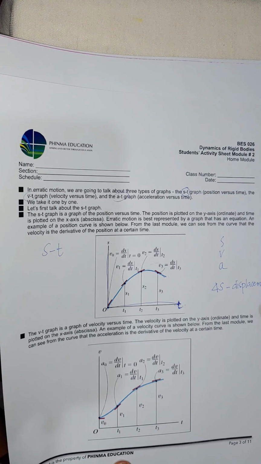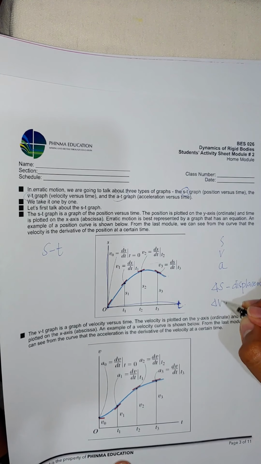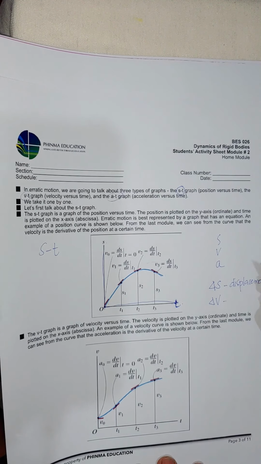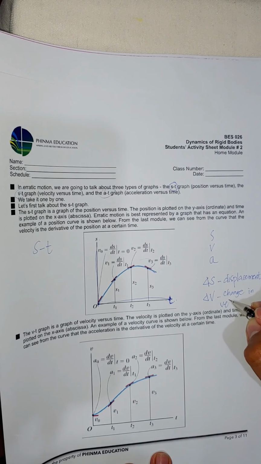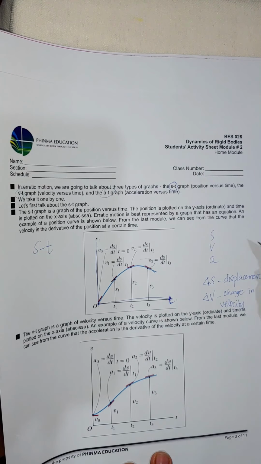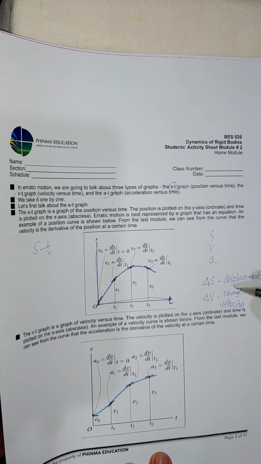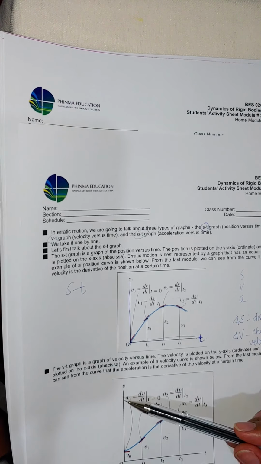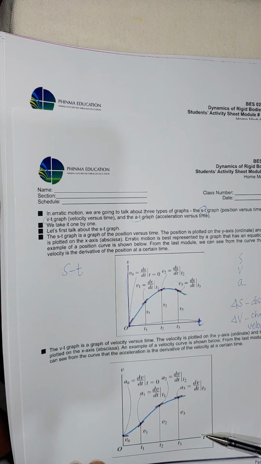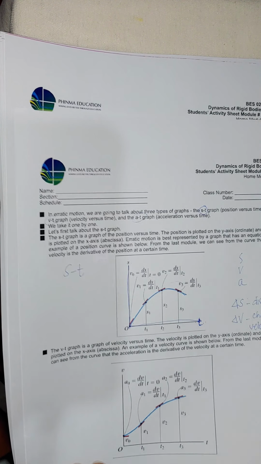Right? And this is delta V. We call that the change in velocity. This one is the change in position or the displacement. Delta V is the change in velocity. So from the velocity times time graph, we can get the change in position or the displacement.